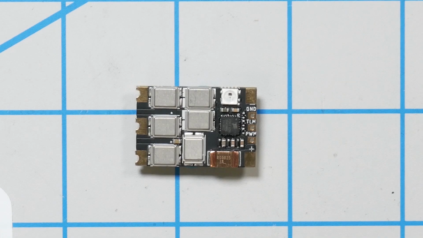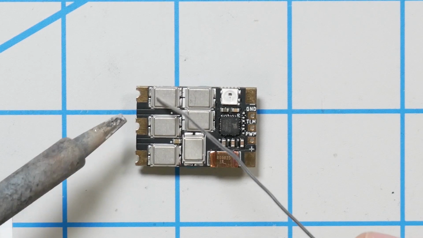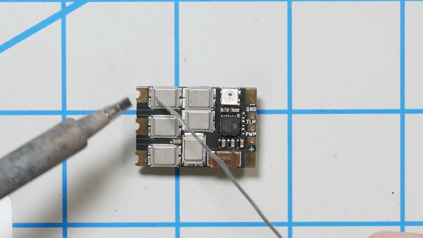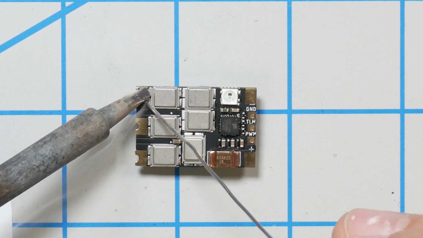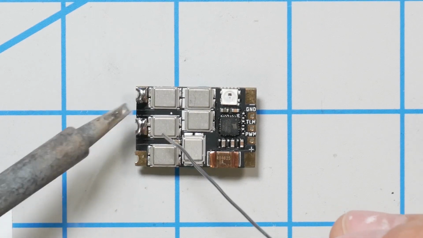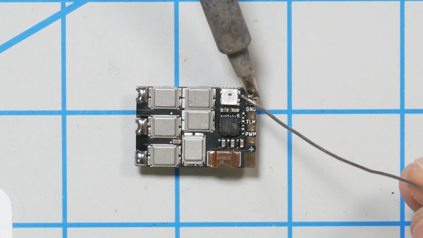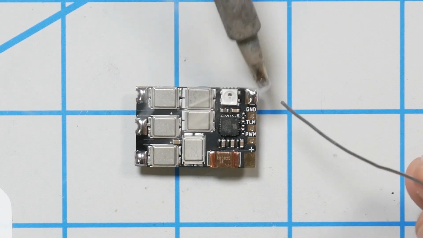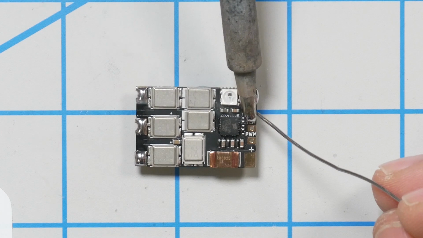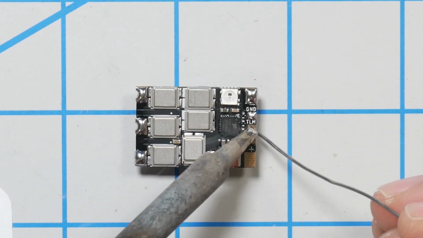Perfect. Now here's something I haven't done in a long while, and that is solder up an ESC. I've been using 4-in-1 ESCs for almost all of my builds, but welcome to the club. We're going to be doing individual ESCs on this one and, you know, go back to the way it used to be.